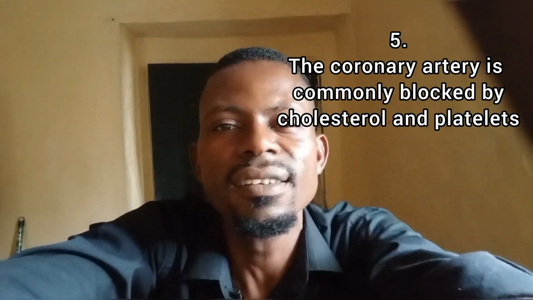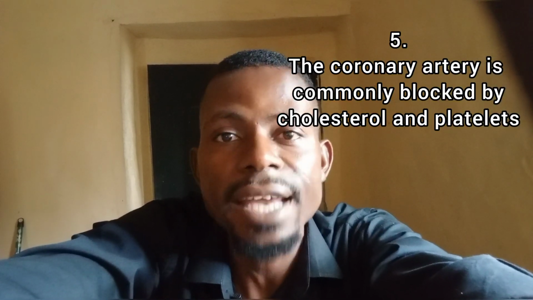Number 5, cholesterol and blood platelets are the most common reasons why the coronary artery gets blocked. So there's something about cholesterol. It is actually useful in the body. It is used for making cell membranes and even some hormones in the body. But sometimes it can be very annoying, like the bad one. Cholesterol has this ability to stick to the walls of arteries. It has this ability to form deposits on the walls of arteries known as plaques. And this deposit actually reduces the quantity of blood that is meant to flow to the organ that the artery supplies. And the most attractive artery to cholesterol is the coronary artery.